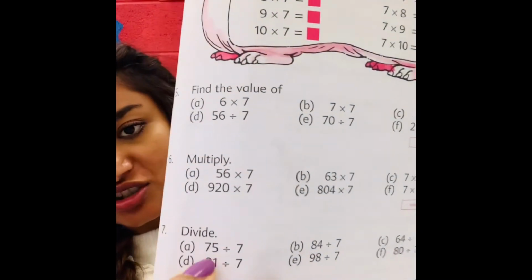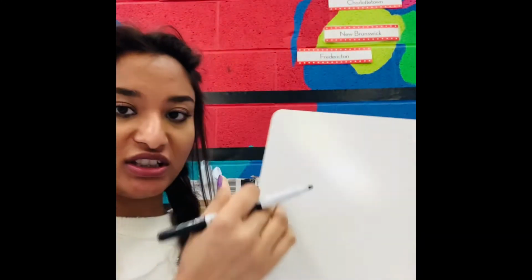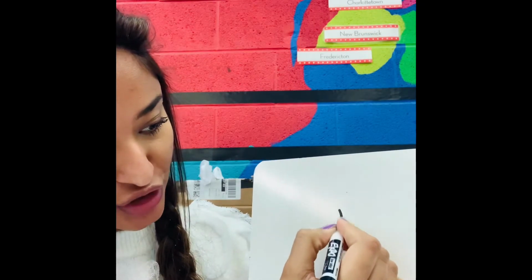So let's first begin with task 7, question A, so that we get a bit of a refresher on how to do division.